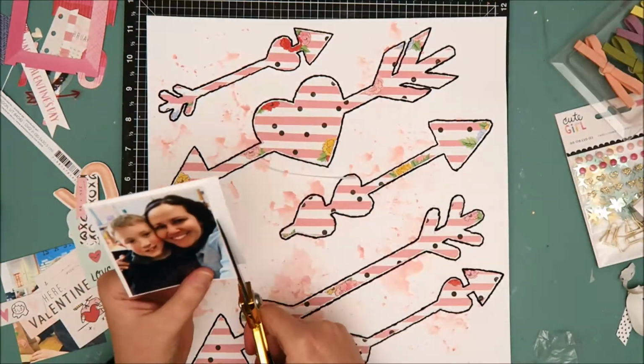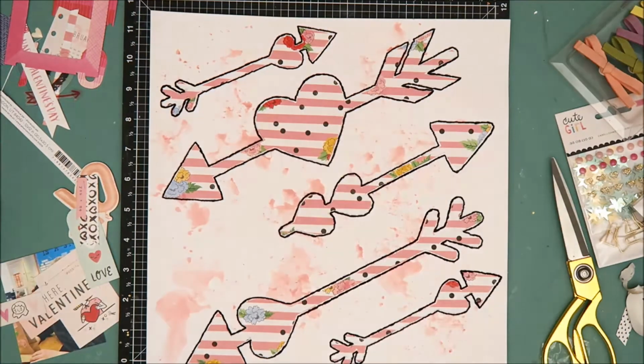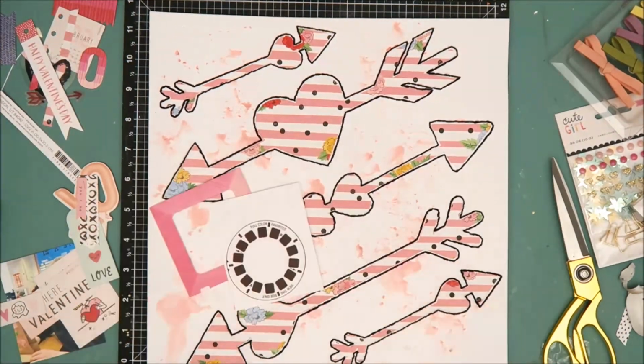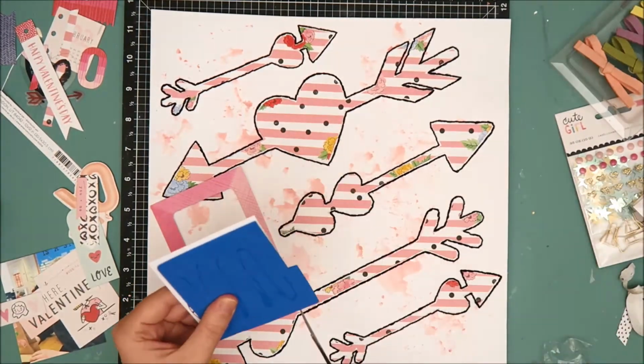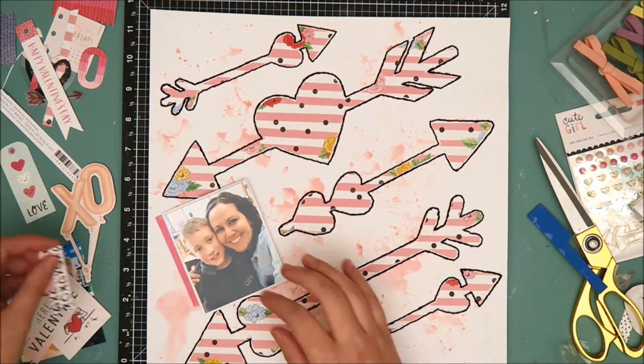I think all scrapbookers can relate to that. You get a product or a paper and you just absolutely love it. And I don't know why we want to hoard it and not use it, but it does tend to be a fairly common thing amongst scrapbookers. So I know that you all out there can relate to that.